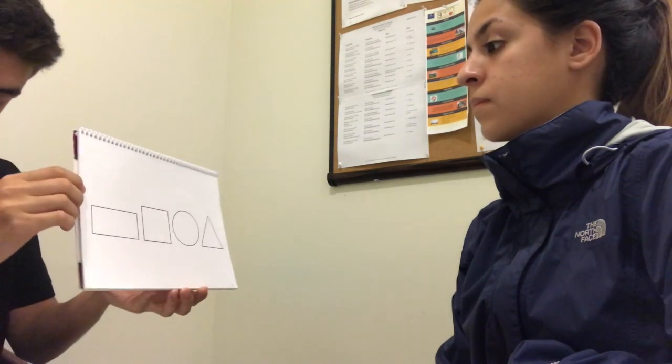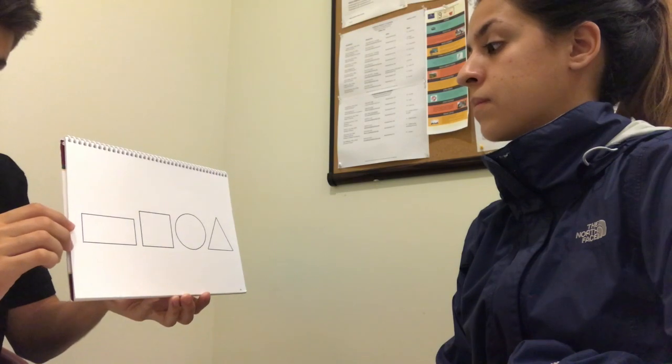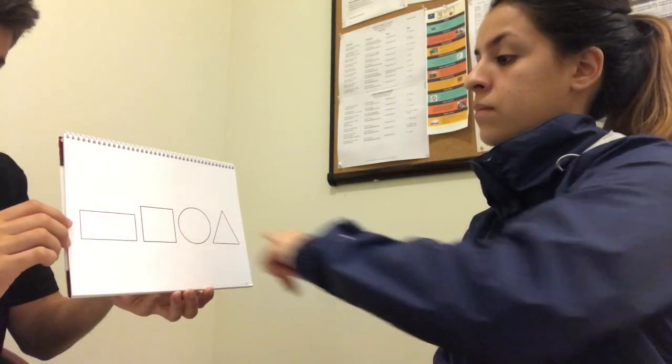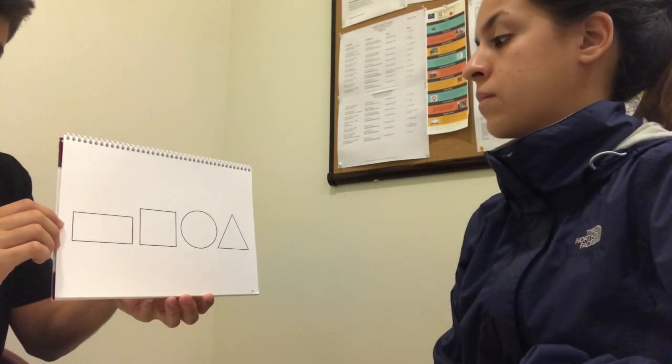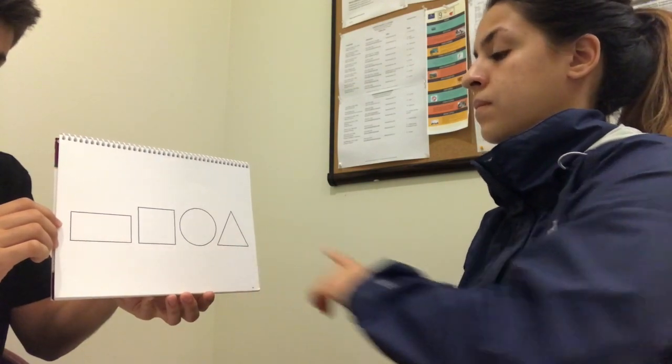If client is unable to name the shapes because of expressive problems, examiner presents the page with all 4 shapes in the test booklet and says, "Show me the circle," etc. This process is used for each of the shapes. Show me the circle. Show me the triangle. Show me the rectangle. Show me the square.